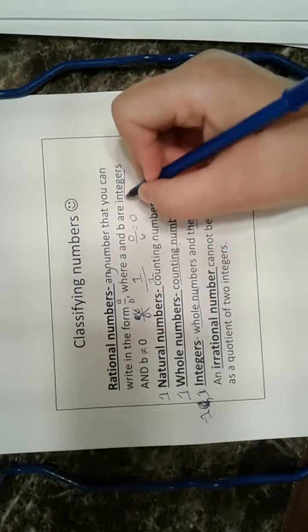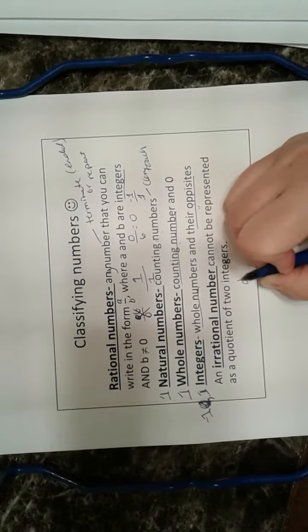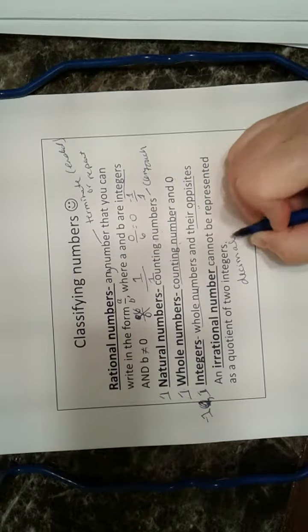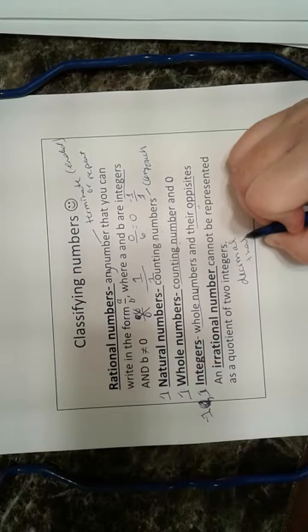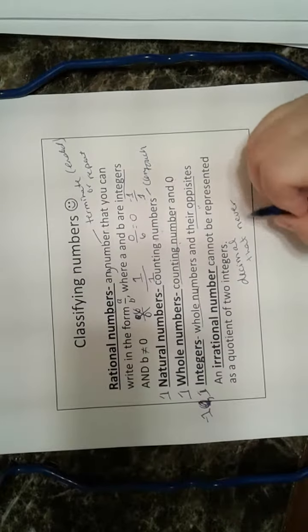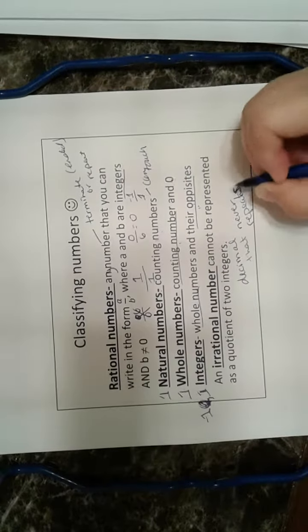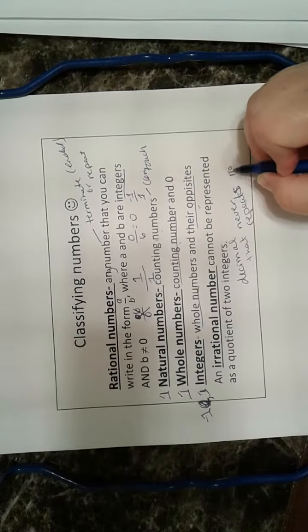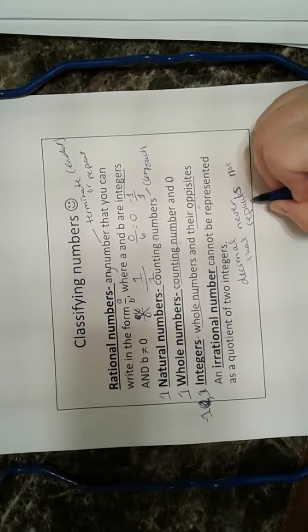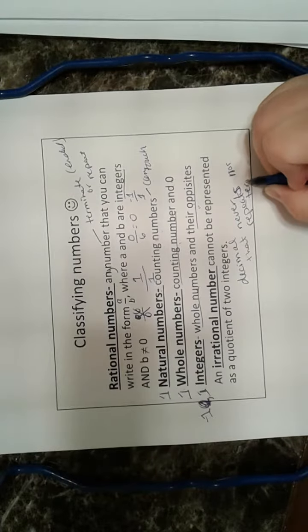Okay, irrational numbers cannot be represented as the quotient of two integers. What that really means is they are decimals that never repeat, nor terminate. So an irrational number is a decimal that never repeats nor terminates.